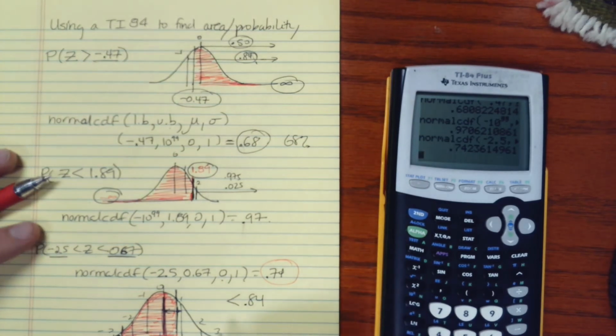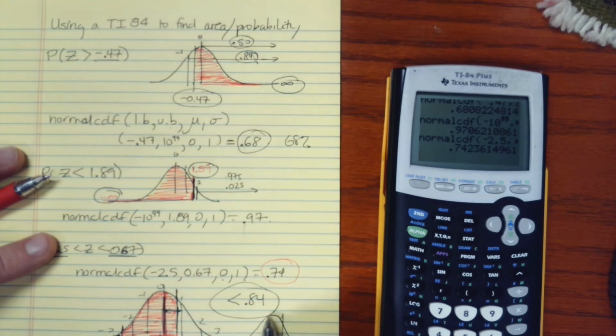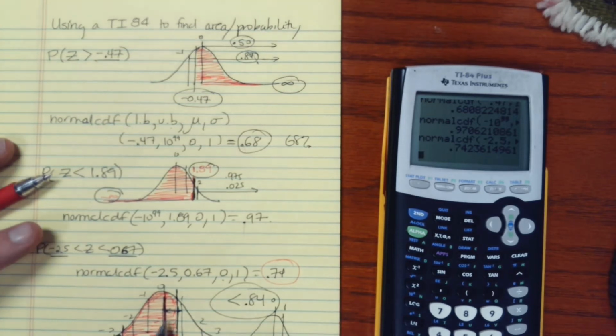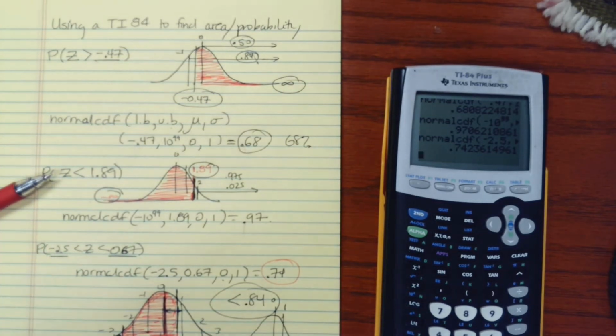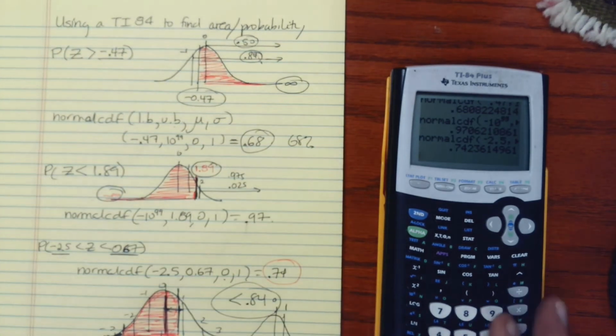And again, I just want to make sure I'm clear on why I'm saying 0.84. The area to the left of 0 is 0.5, and the area between 0 and 1, so just from here to here, is 0.34. Adding those two together, I get 0.84. So the area here I know is going to be less than that.